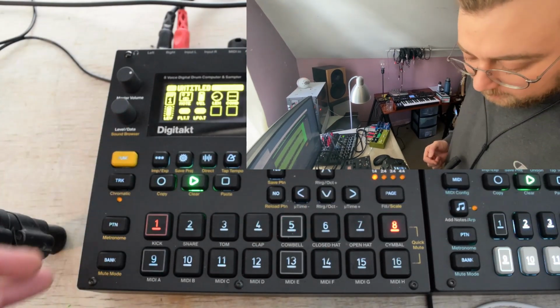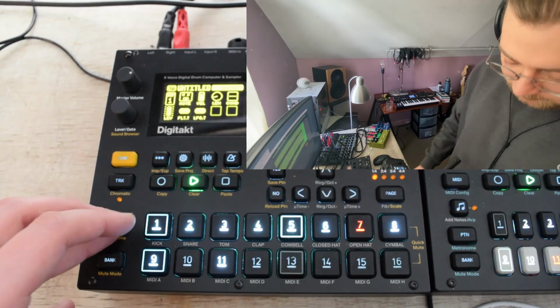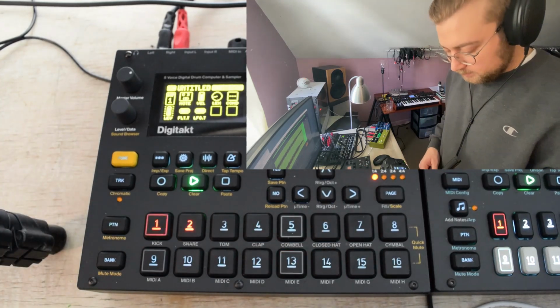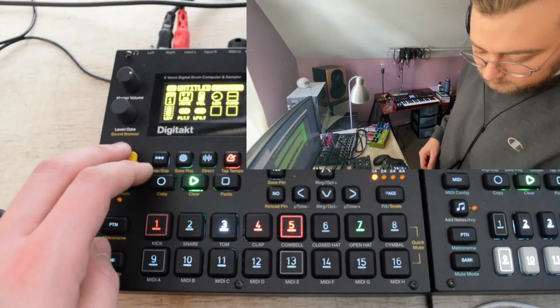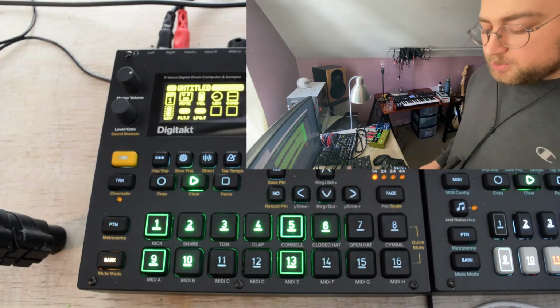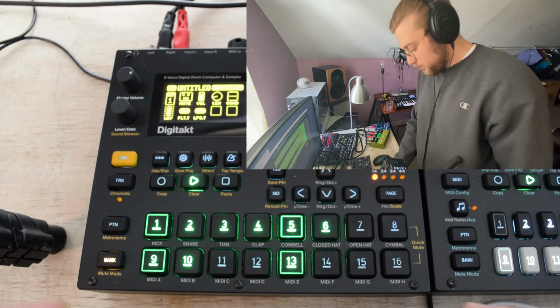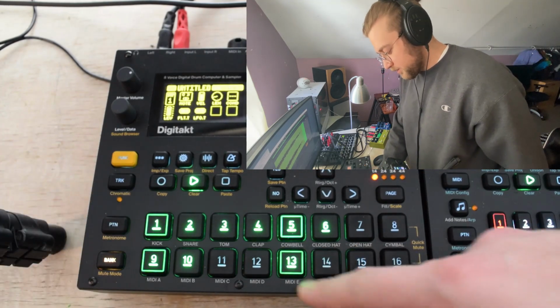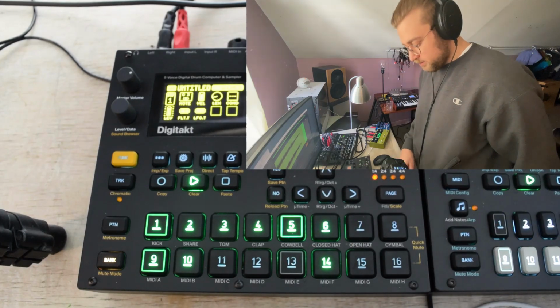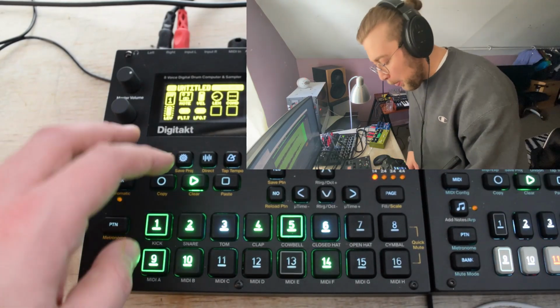I was playing around with this track right here, so I was making it part B. And I realized that I wanted to switch between these two Deepmind tracks on track 13 and 14 here. They're just an octave apart.